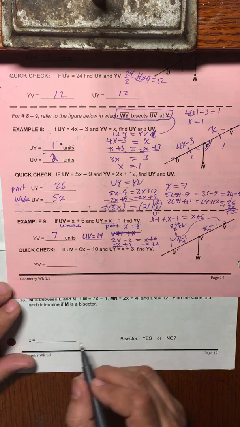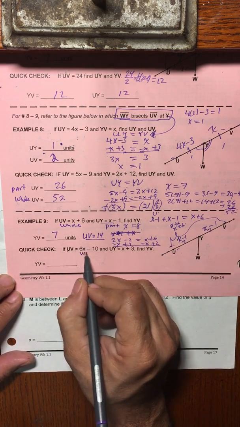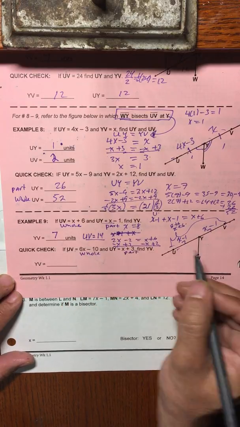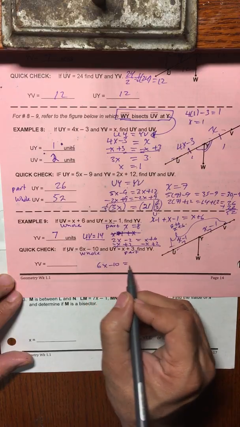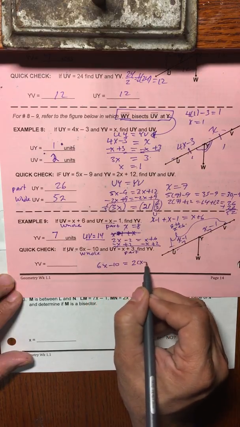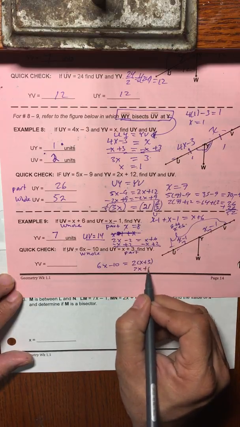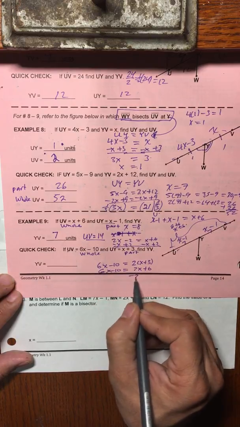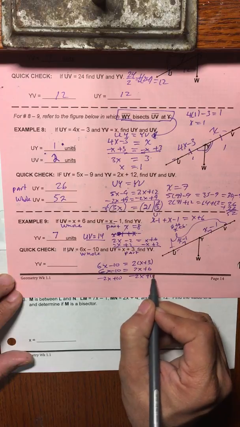Okay, quick check. Let's try this. UV, this is the whole. This is the part. You could also say that 6x minus 10 equals twice x plus 3. So that's 2x plus 6 equals 6x minus 10. Subtract the 2x, add the 10, add the 10.